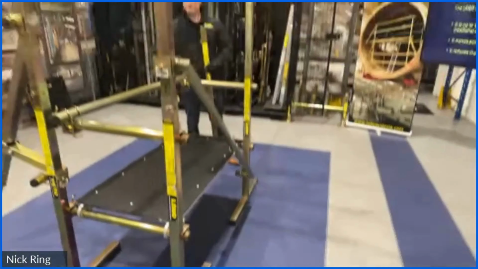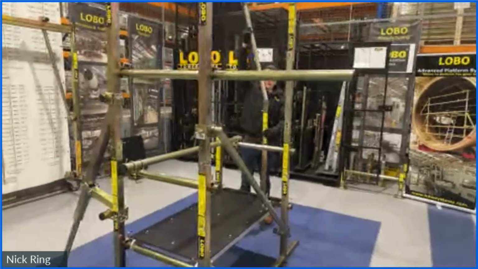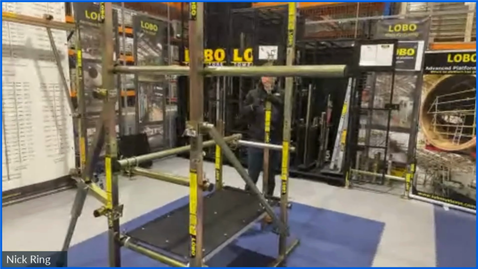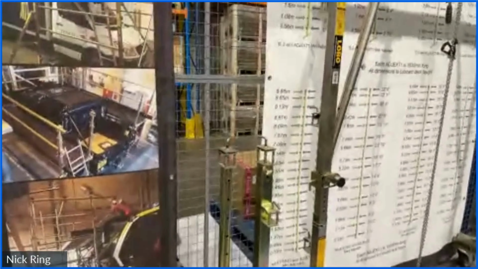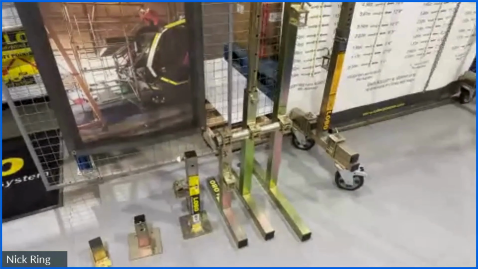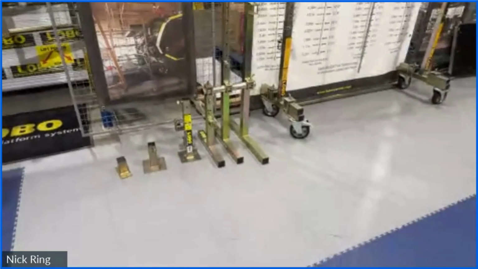But if we were on a step, a slope, different levels within the facility, maybe an escalator staircase, or even a tiered seating arrangement, you can set one side of the system different to the other to achieve a level working platform. Alternatively, we do different leg styles, the 1, the 2, and the 3. Now, since all our legs are interchangeable, you can mix and match to get the best possible combination.